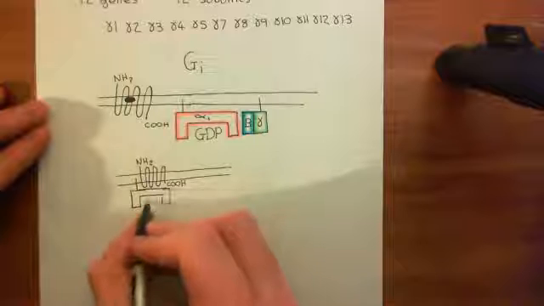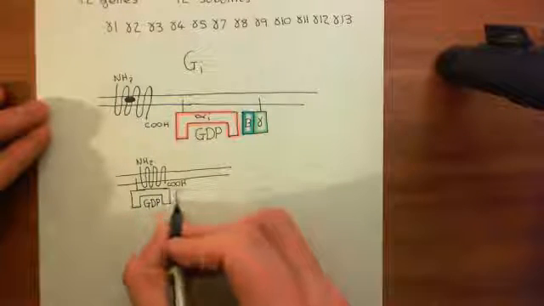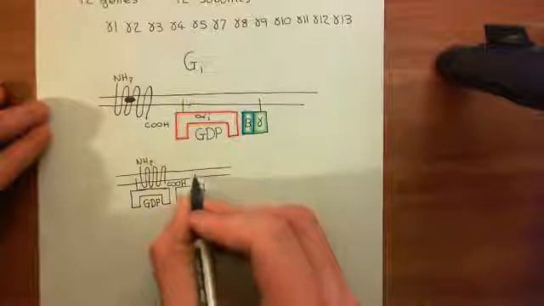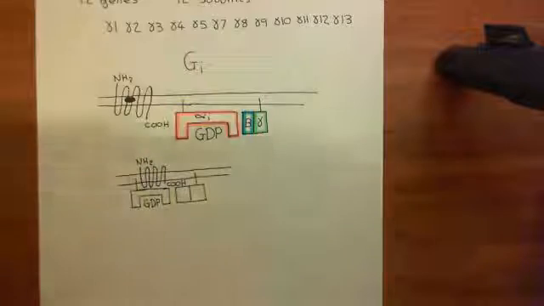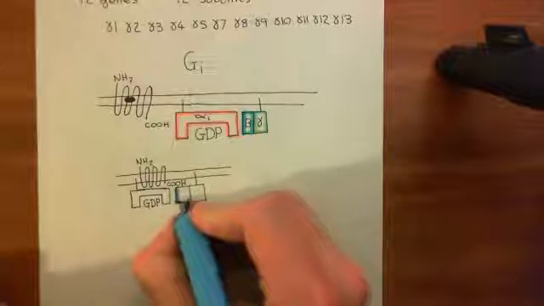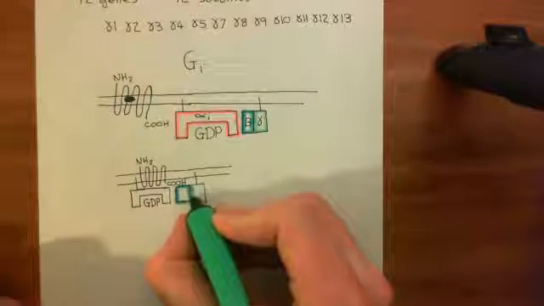Okay, and at the present, let's say it's still in the inactive state, and therefore it still has the beta-gamma complex associated with it. Now, the beta-gamma complex, as I say, does not bind to the G protein coupled receptor. However, the beta-gamma complex being bound to the alpha subunit is essential for the alpha subunit to be able to bind to the intracellular aspect of the G protein coupled receptor.